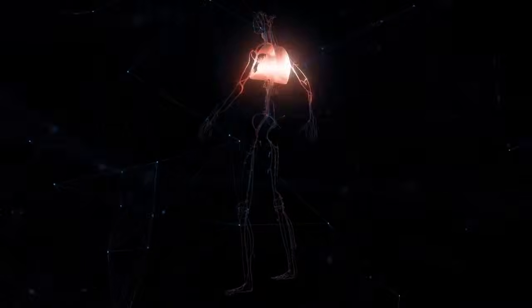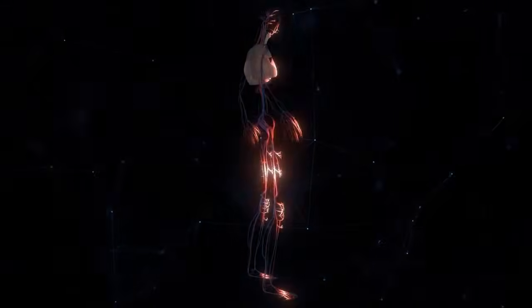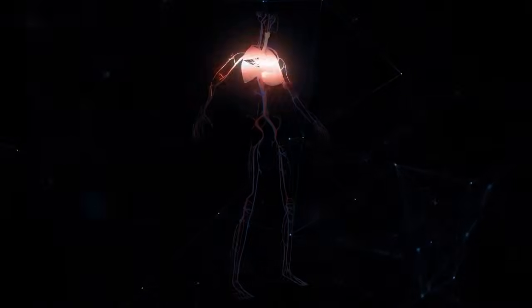The aortic valve is located between the left ventricle and the aorta, and the pulmonary valve is located between the right ventricle and the pulmonary artery.